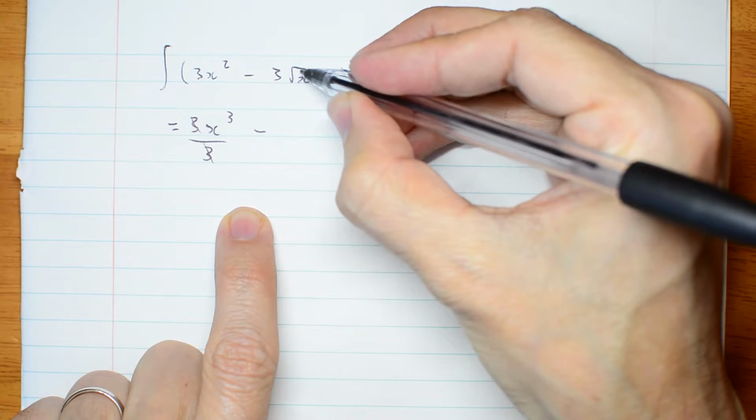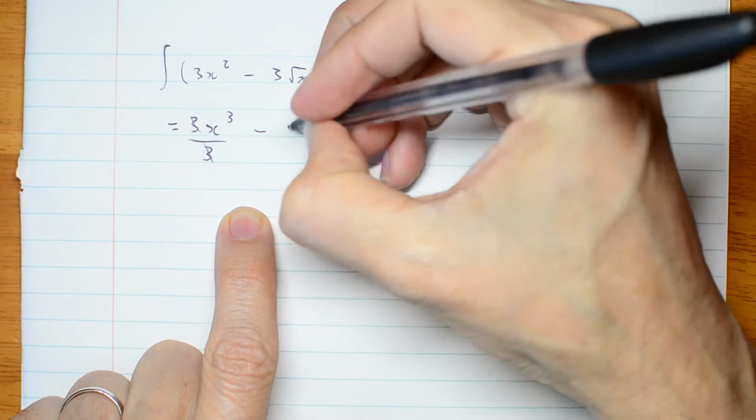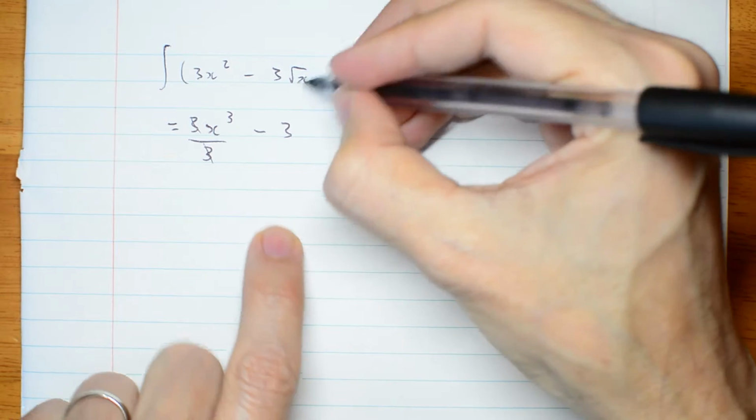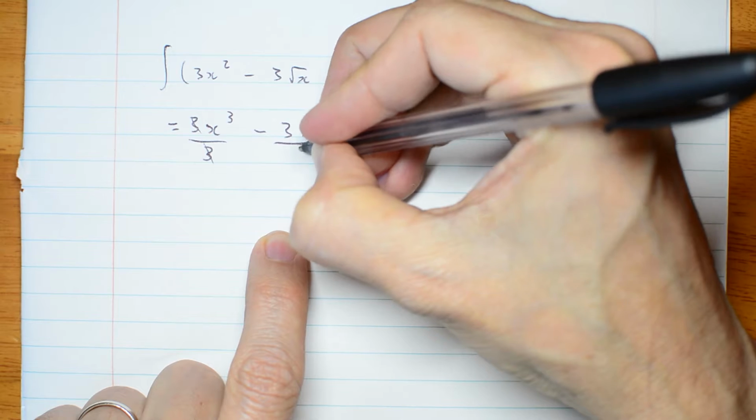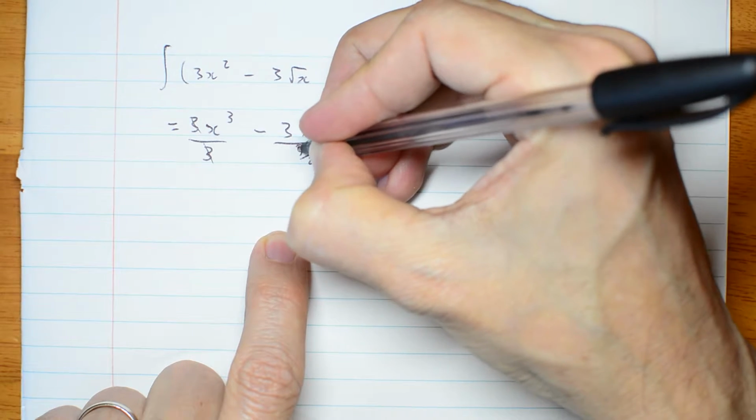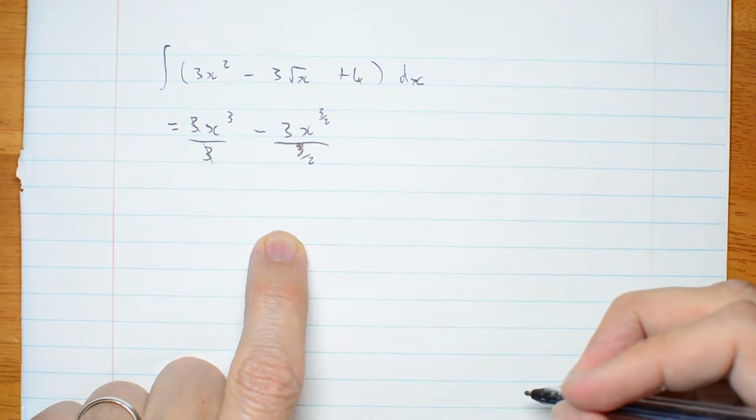This is really x to the half, so that 3 stays the same. The root x becomes x to the 3 on 2 divided by 3 on 2. Oh look, I'm going to be simplifying some more as well.